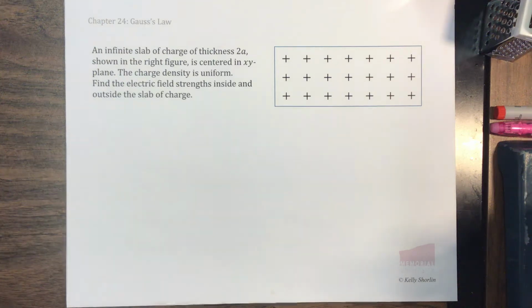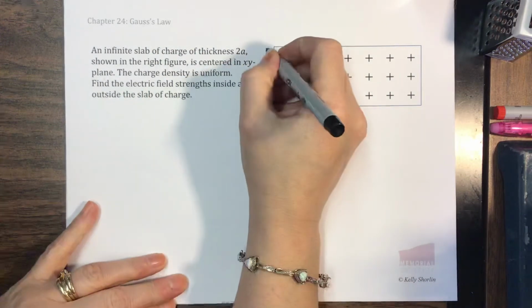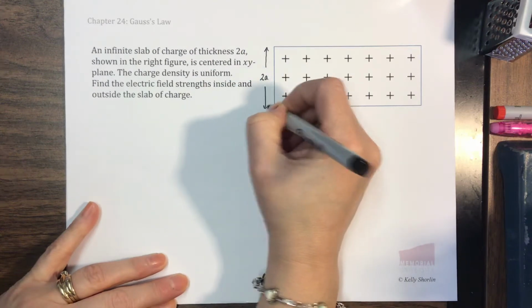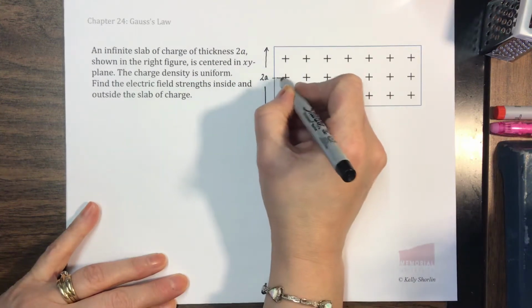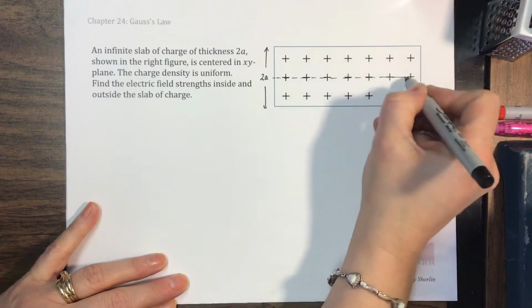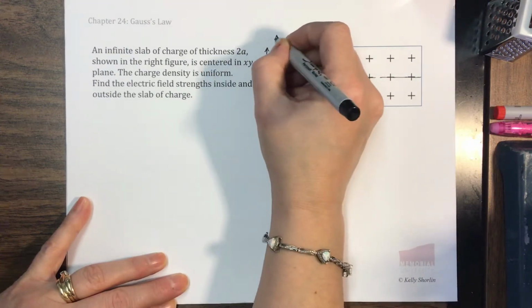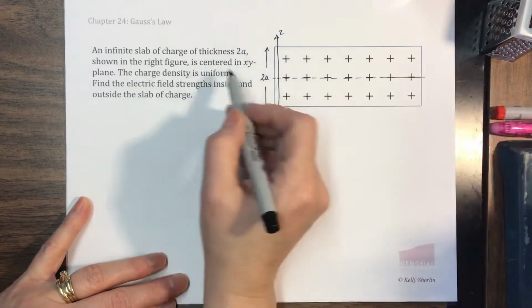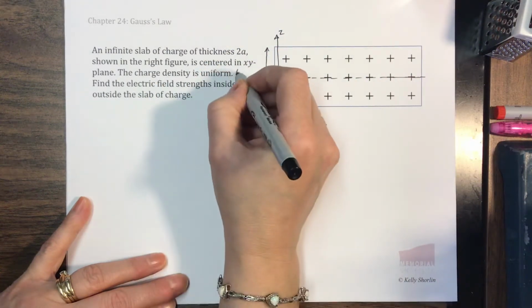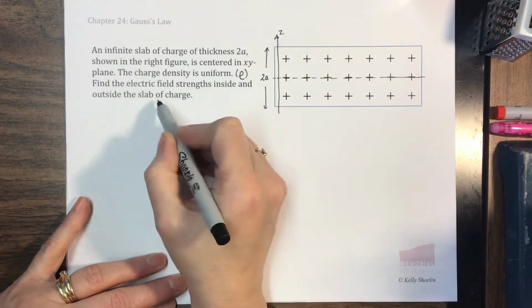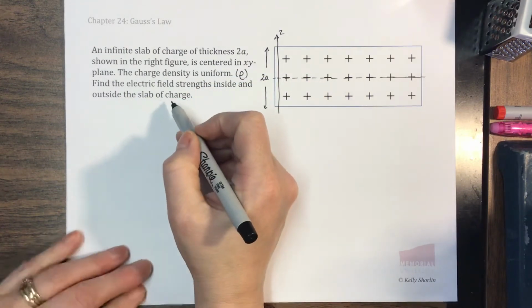So in our problem that we're going to try and solve this time, we have an infinite slab of charge of thickness 2a. So from here to here is 2 times a. It's centered in the xy plane, so the xy plane goes down through the center. That puts our z-axis coming up from there. Centered in the xy plane, the charge density is uniform. That has a symbol of rho. Find the electric field strengths inside and outside the slab or block of charge.